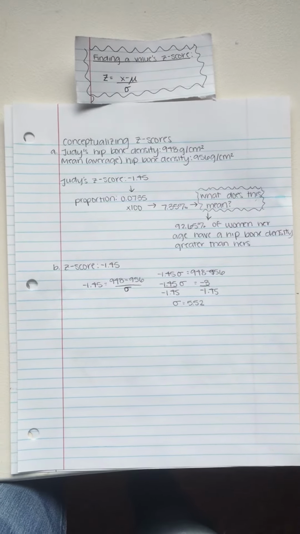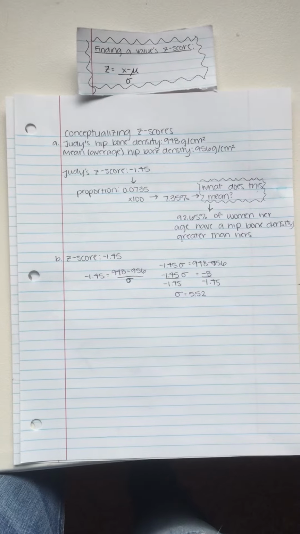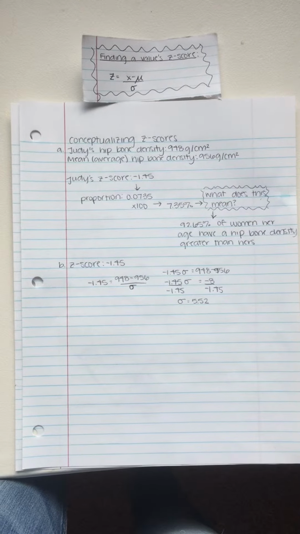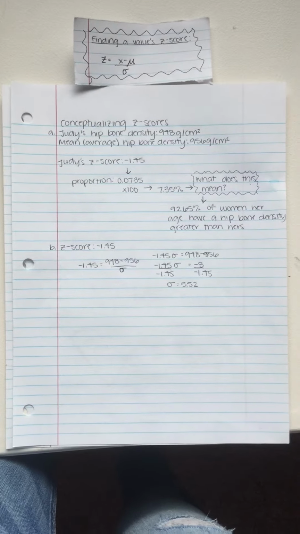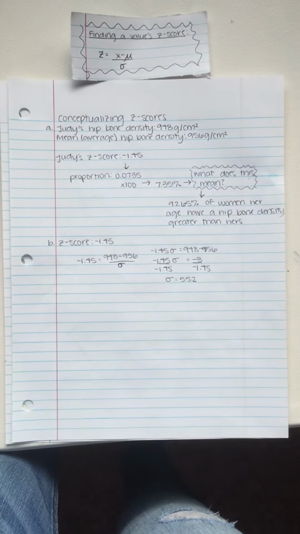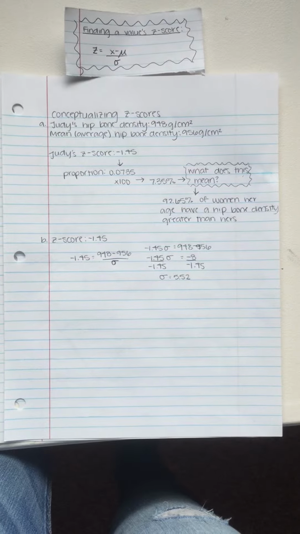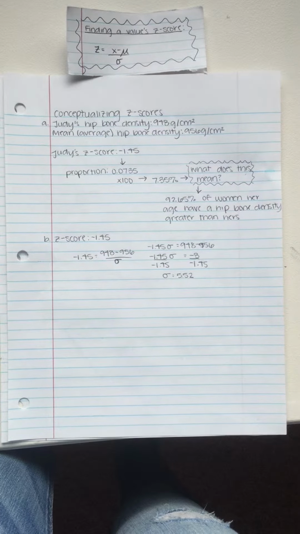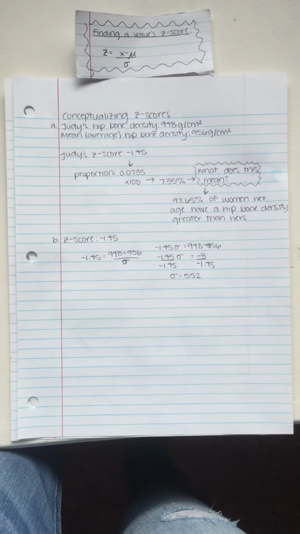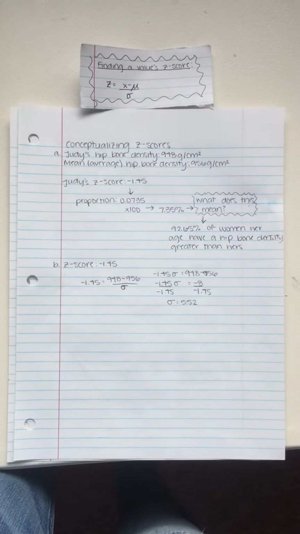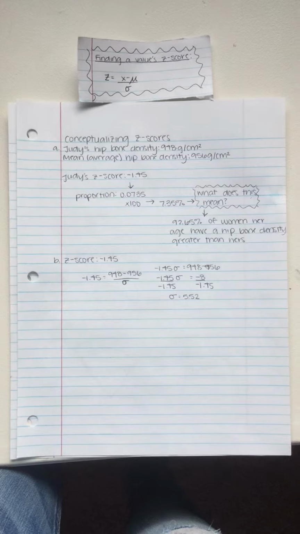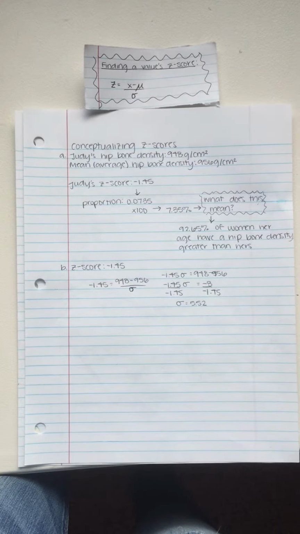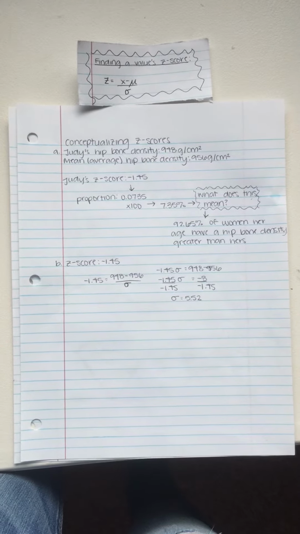In B, we are asked to use the information provided to calculate the standard deviation of hip bone density in the reference population. So we were given her z-score, and with this z-score we know her hip bone density and the average. So we set it up using the formula at the top of the page, putting her z-score on the left equal to her hip bone density minus the mean over the standard deviation.